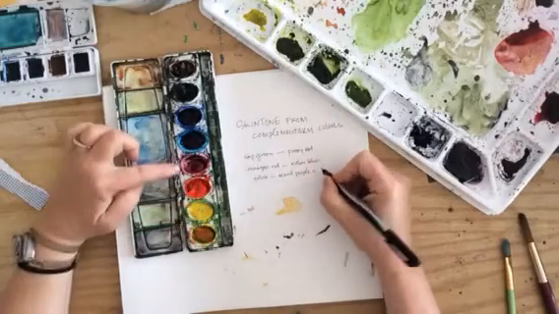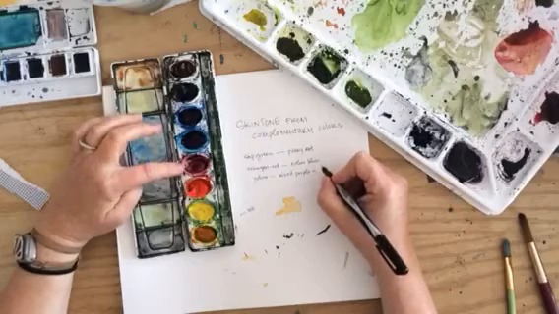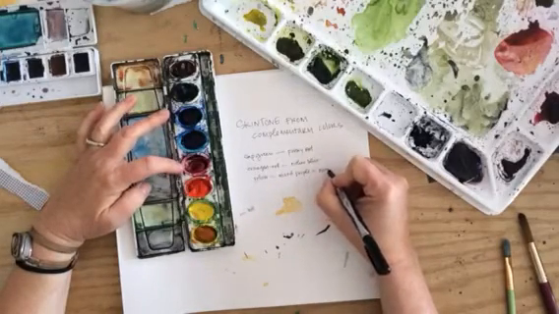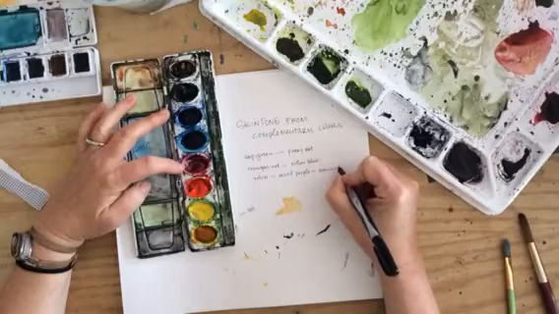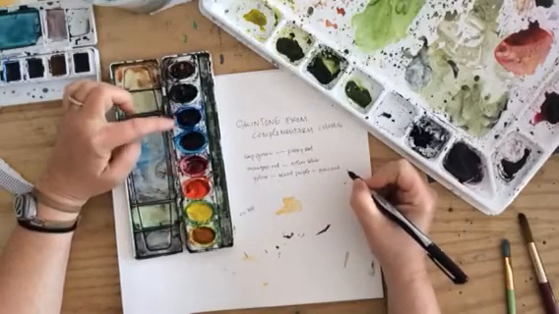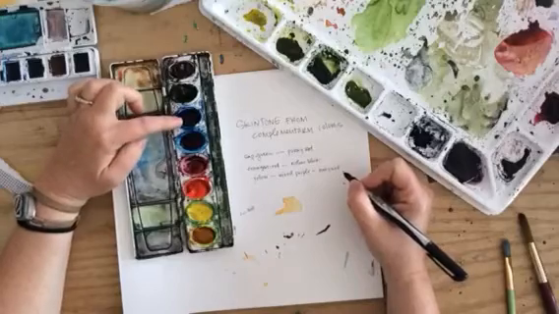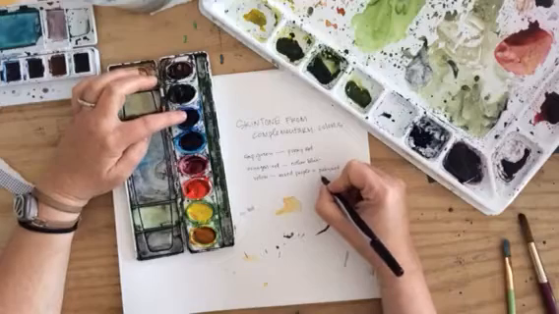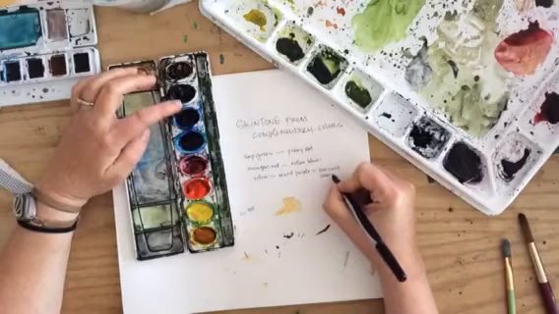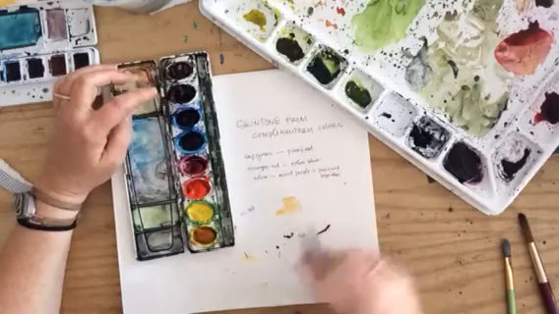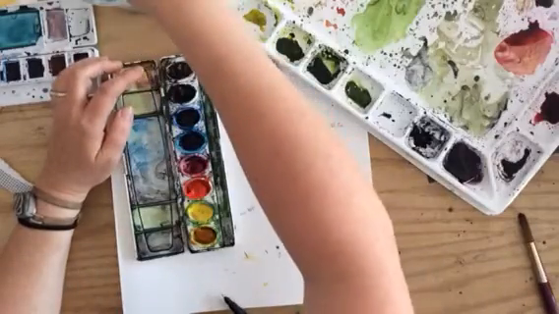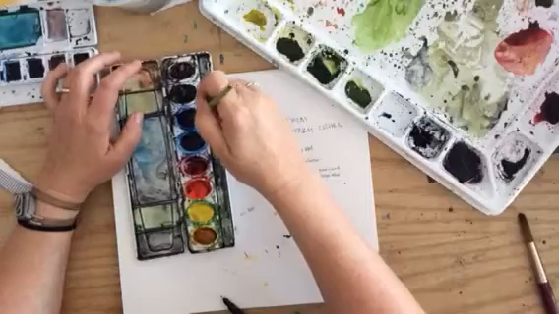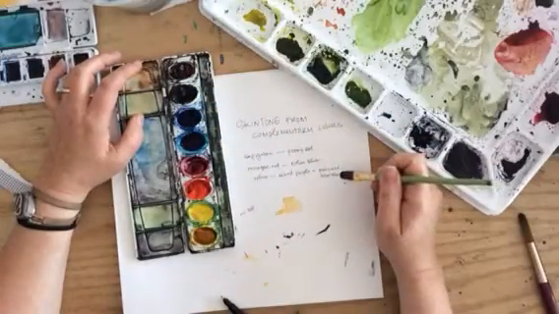Mixing purple is this guy, the pinky red, and it's the ultramarine blue, which is the blue that I'll call normal blue or royal blue. So if I just quickly grab a paintbrush and grab a little color off of it, it's this blue.